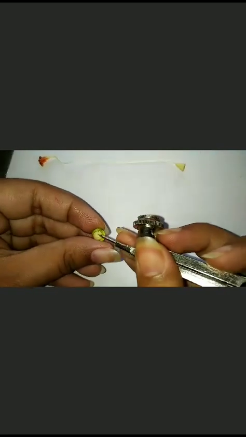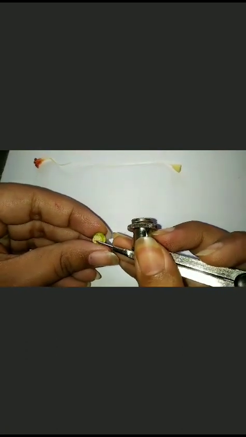We can see a zoom view of this. We can see white little parts which are called the ovules, which are equivalent to the eggs of animals. These white parts are ovules, which help during the reproduction. After fertilization, it converts into the seed. So this is the dissection of a hibiscus flower, and these are the parts.